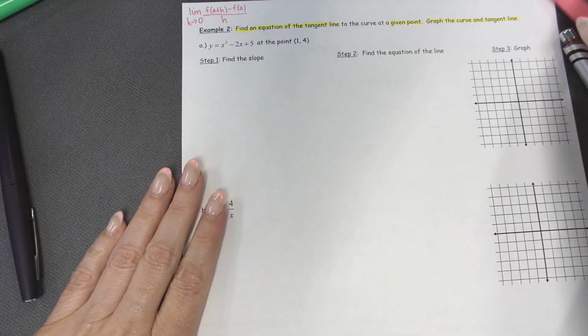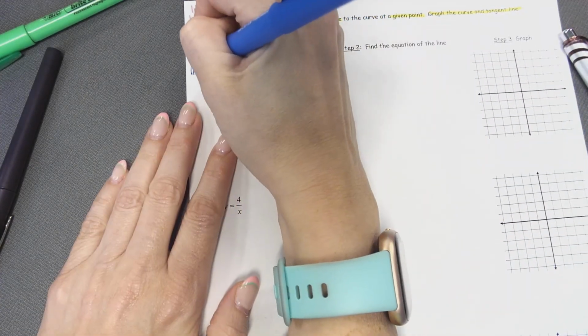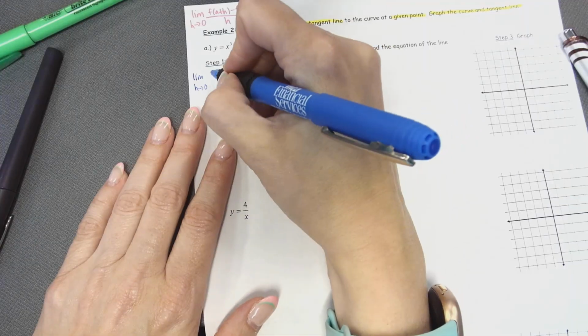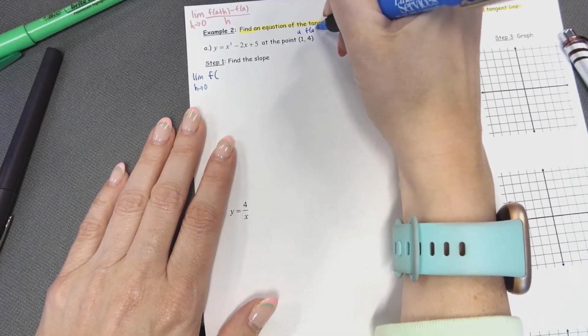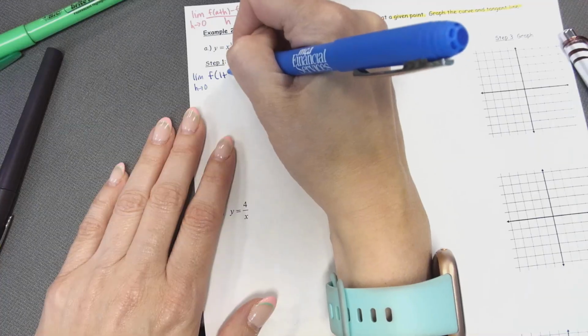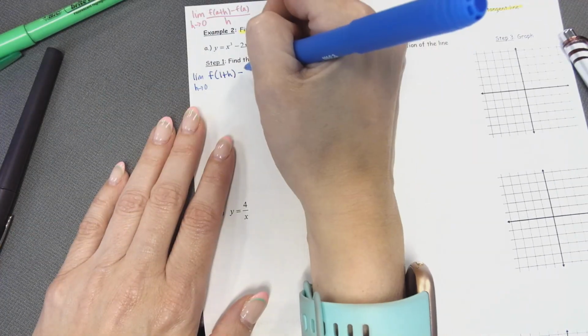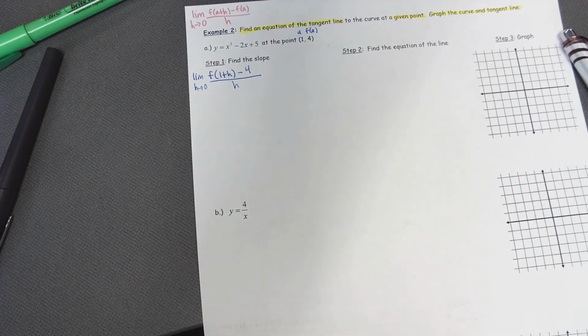Okay, so the first thing we're going to do is we're going to find the limit as h goes to 0. Okay, so f of, and then we have the a and then the f of a. So 1 plus h minus 4 divided by h.